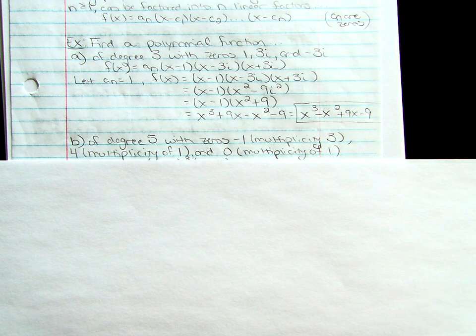So this time, we have a 5th degree polynomial. We have zeros of -1, we get that 3 times. 4, we get that once. And 0, we get that once. Notice if you add up the multiplicities, you do get the degree of the polynomial. Which is also true for the one above. It's just all the multiplicities were 1.